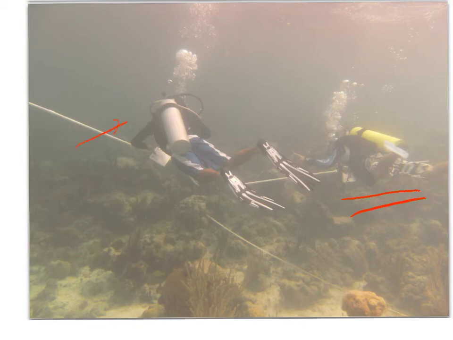And this is another student who lives on the island of Providenciales, helping out. You can see the PVC tube here and the fact that they're moving along the transect line slowly so as not to disturb the fish, and counting these fish that tend to be hanging out along the bottom anyway.